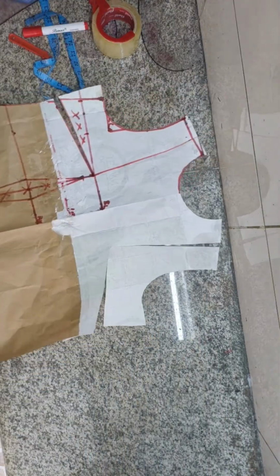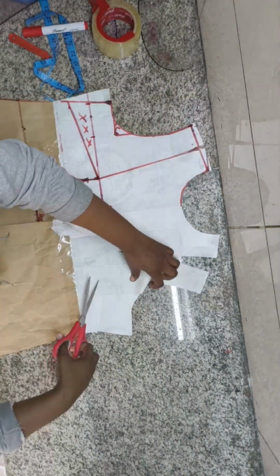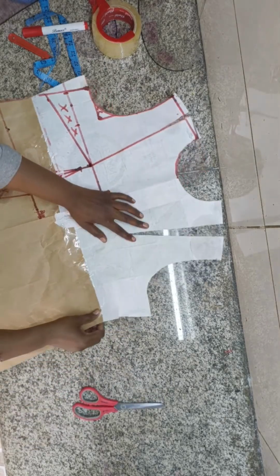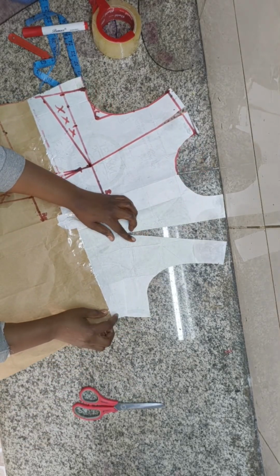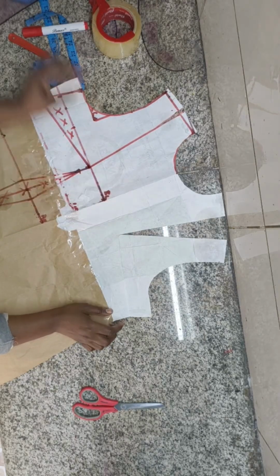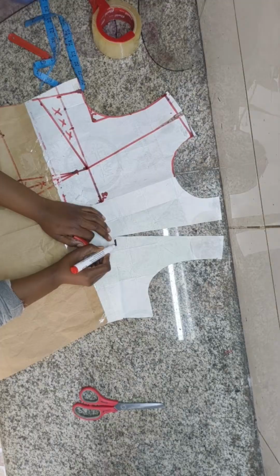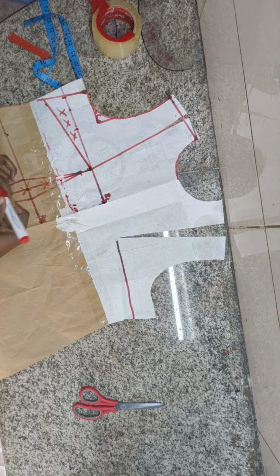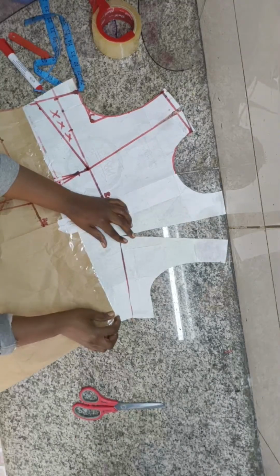Don't completely split. So I'm going to come and close here like this, so I can see the marked line. You might not see it, but this is the line. That's why I traced. So I'll close.